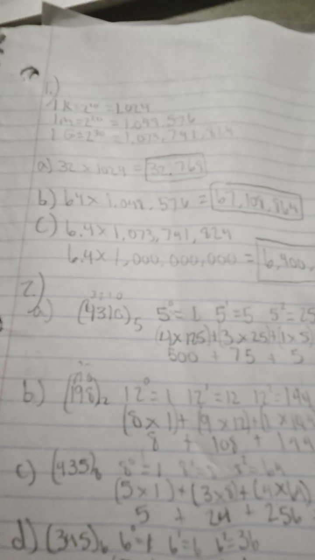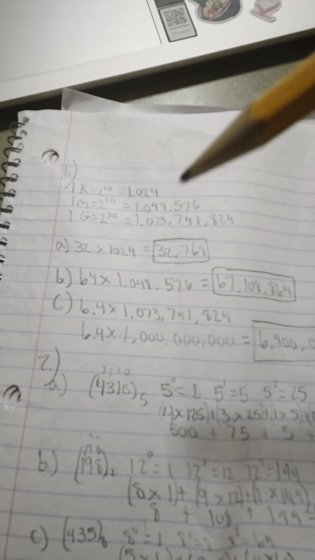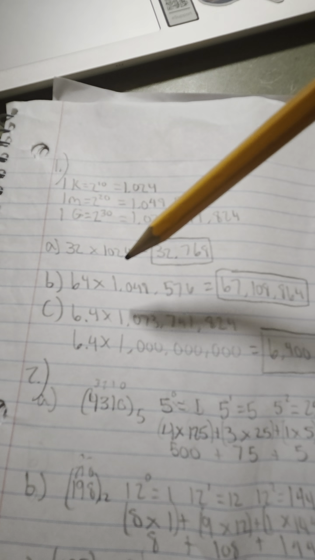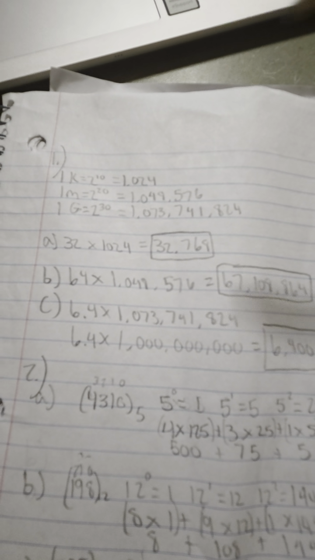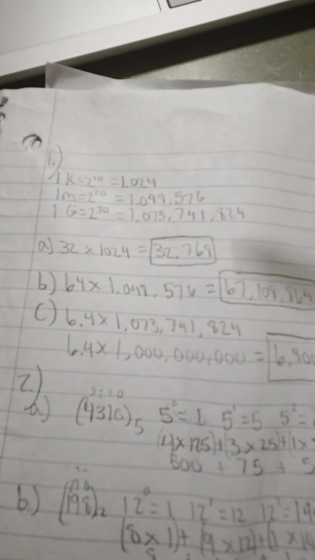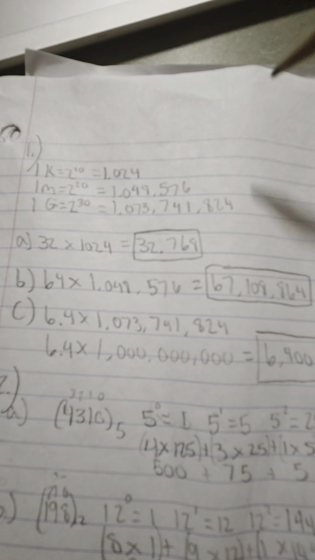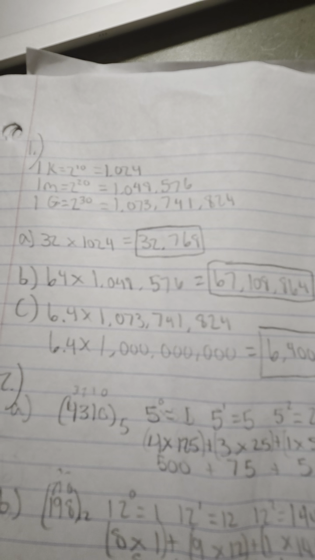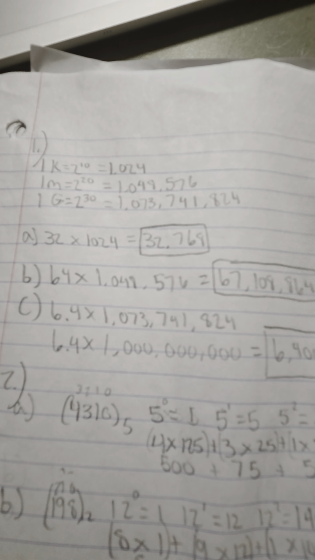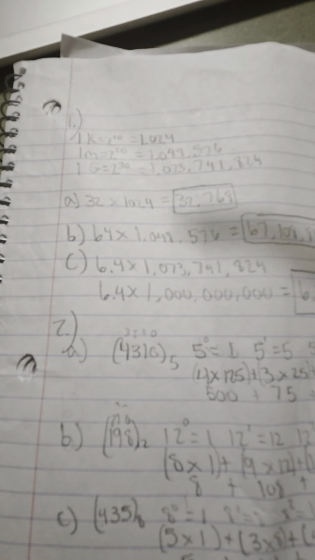So if the question was 50 kilobytes, you would do 50 times 1,024 to get you 50,000 in decimal points. That's for question 1.